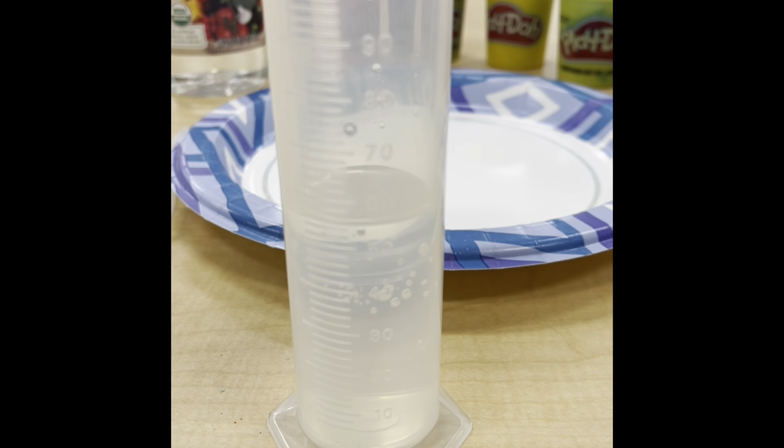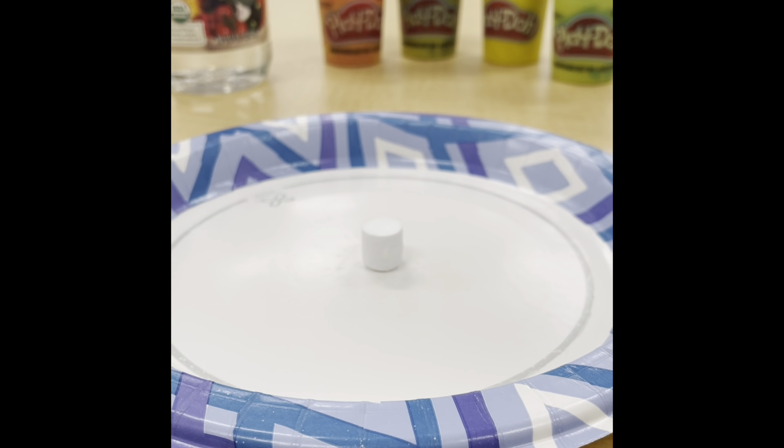I'm going to put a little bit of the food coloring into the vinegar, just so it's easy to see. I've now taken the cap and packed some baking soda tightly into it to get it nice and full. And now I'm going to fill the pipette with vinegar and quickly squirt it into the baking soda, which will create our eruption and lava flow.